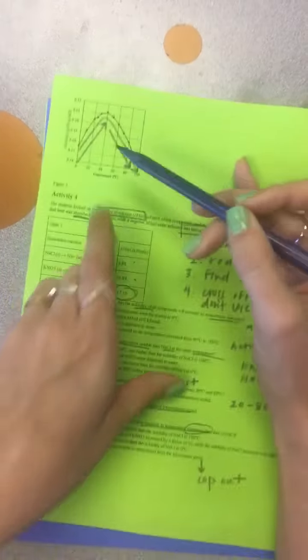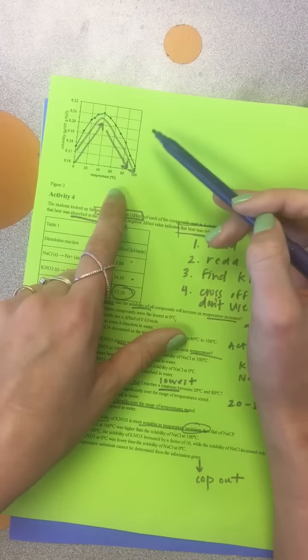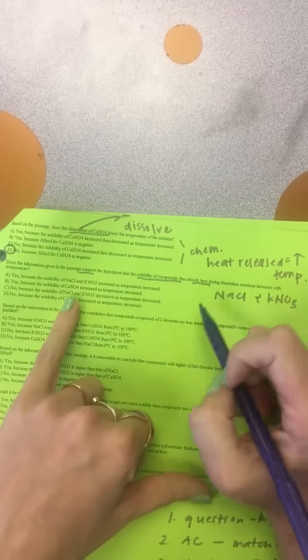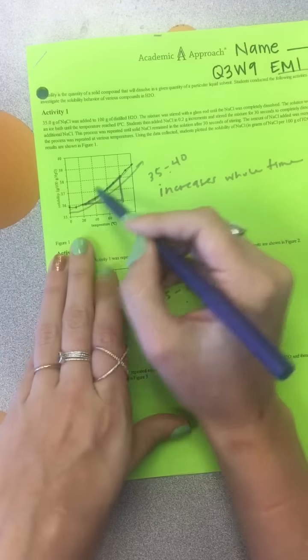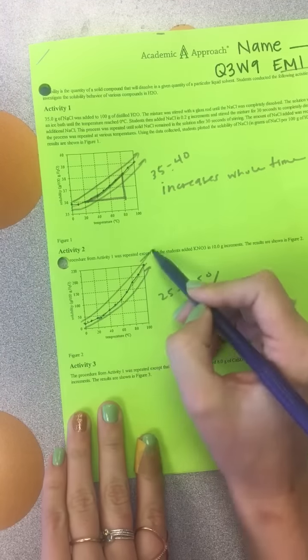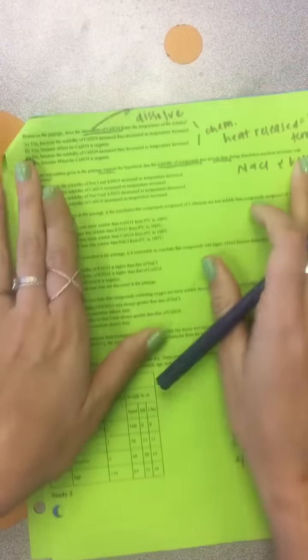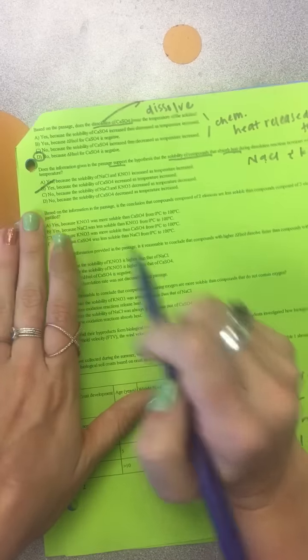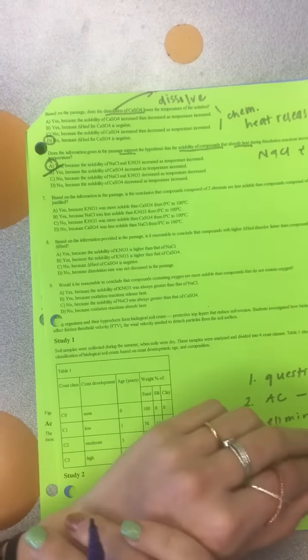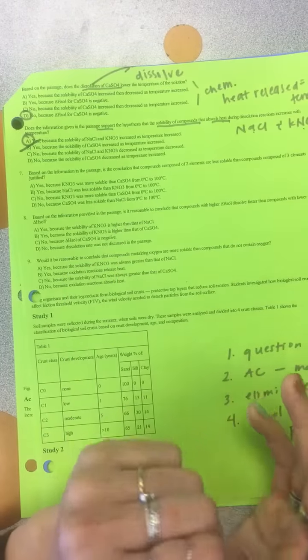So this one, as you increase the temperature, that one decreases, and that has a negative. So we can say that the solubility of CaSO4 did not increase. So we can cross off answer choice B. Now, let's see here. So, NaCl increases with temperature. KNO3 increases with temperature. So yes, the solubility of these 2 compounds increases with temperature. So, the answer choice is A. That one was a little trickier because you had to combine 2 things.